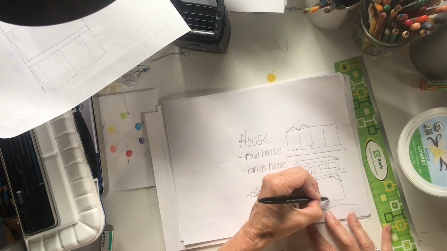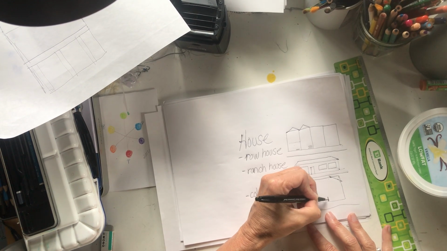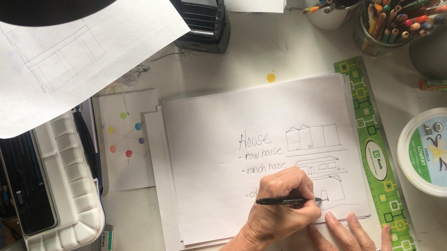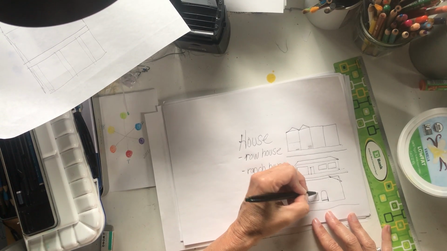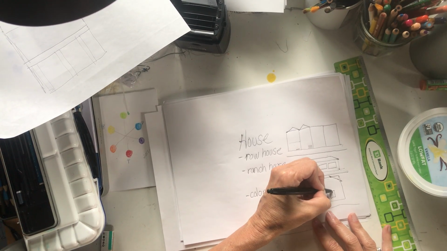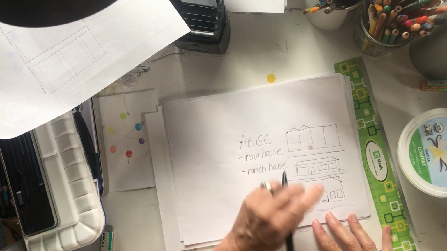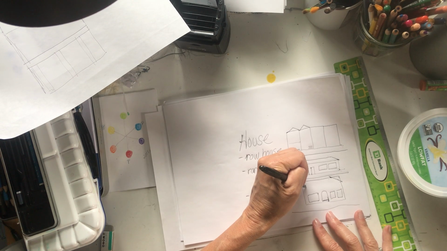Okay. And there's usually a front door. There's usually stoops that go to the front door. There's a front door. And there's usually windows. This is not a very good drawing.